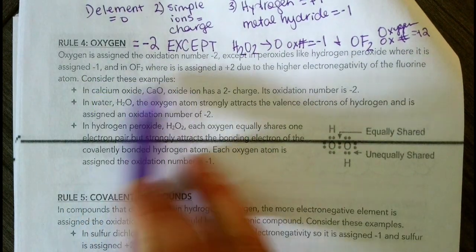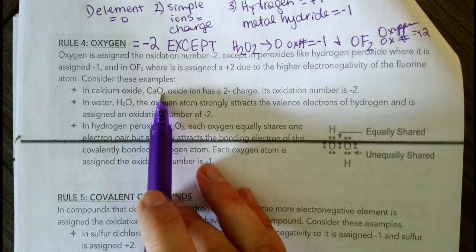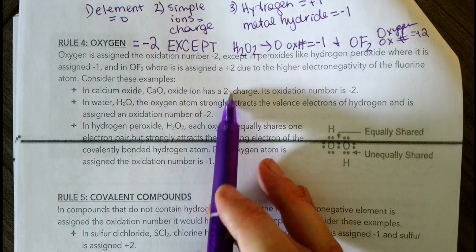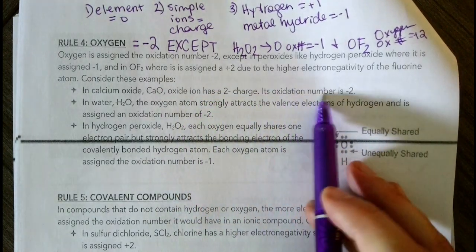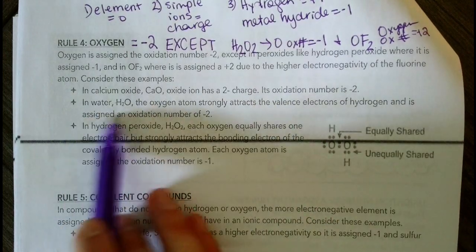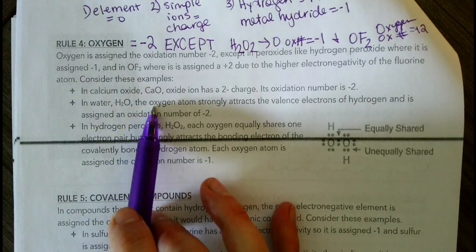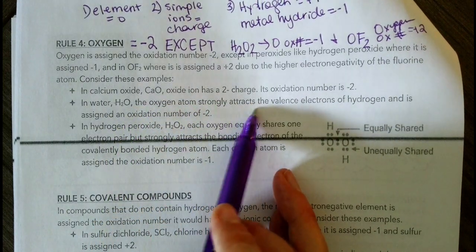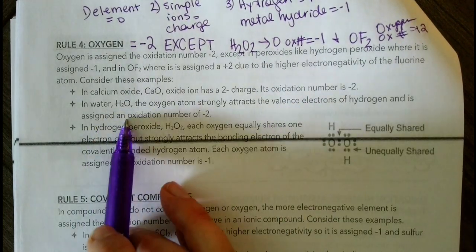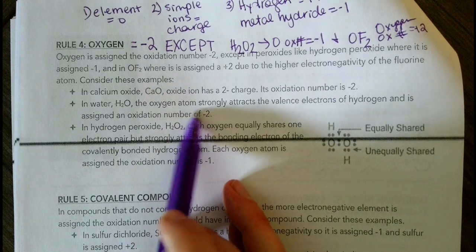Consider these examples. In calcium oxide, the oxide ion has a charge of 2-, and its oxidation number is -2. In water, H2O, the oxygen atom strongly attracts the valence electrons of hydrogen, and it's assigned the oxidation number of -2.